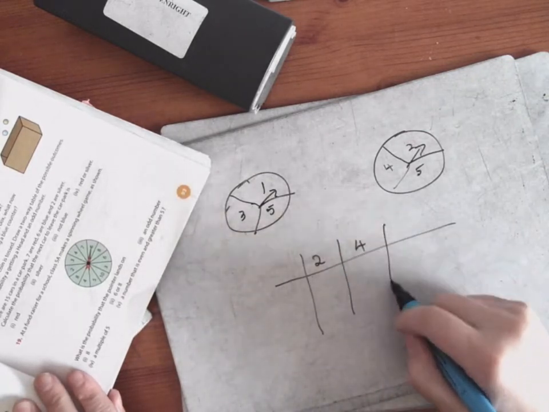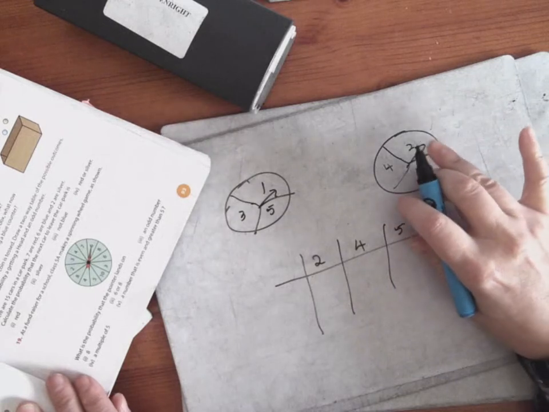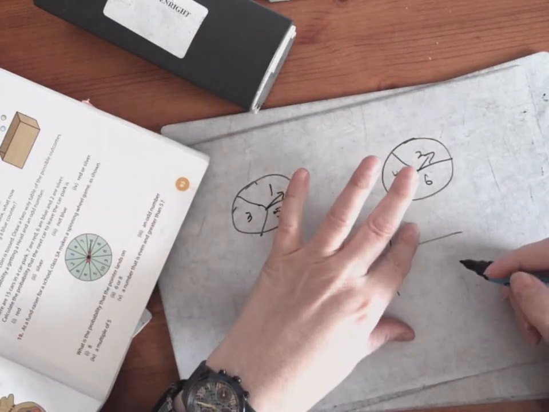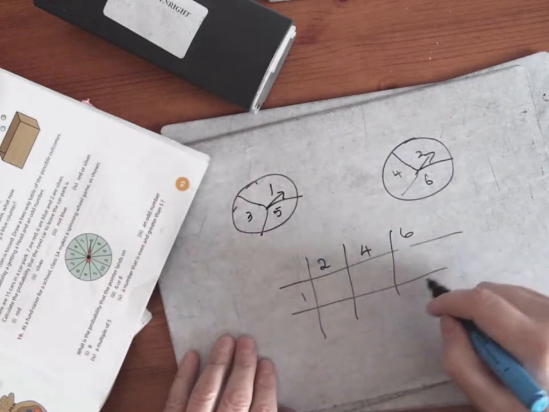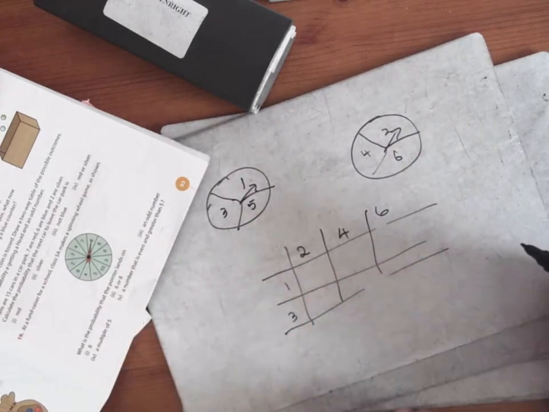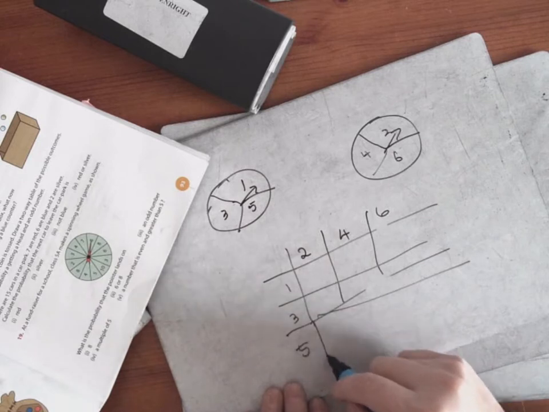So you can get a 2, 4 or 5. Oh, sorry, it's 2, 4 or 6. Right, a 2, 4 or 6 on that spinner, and on this spinner you can get a 1, a 3, or a 5.